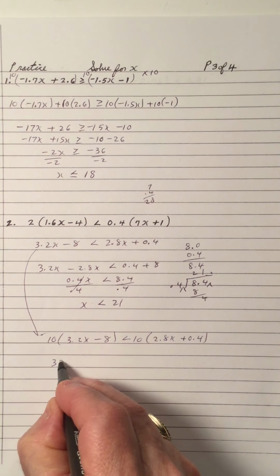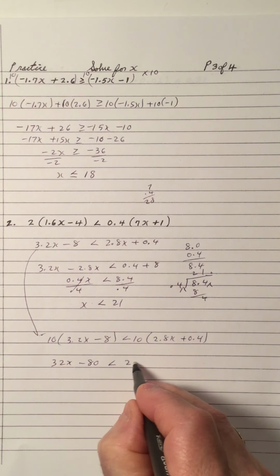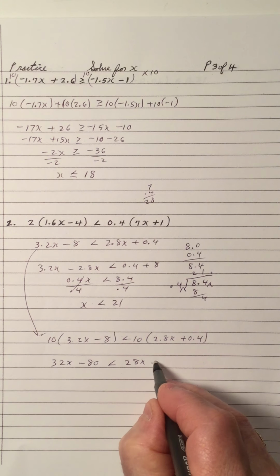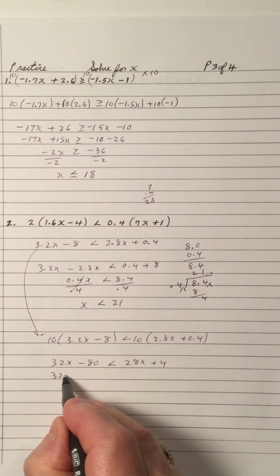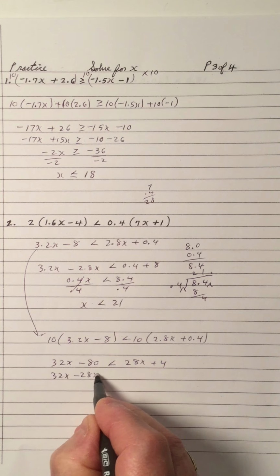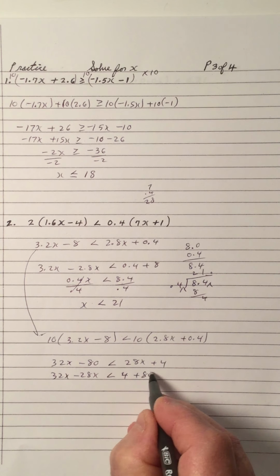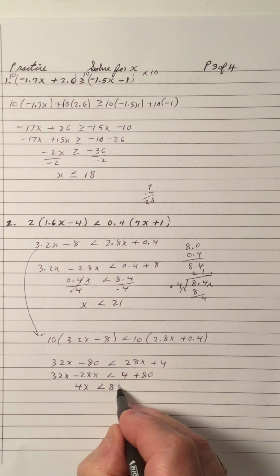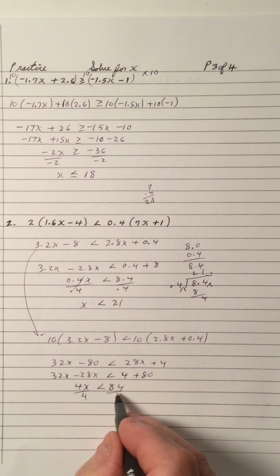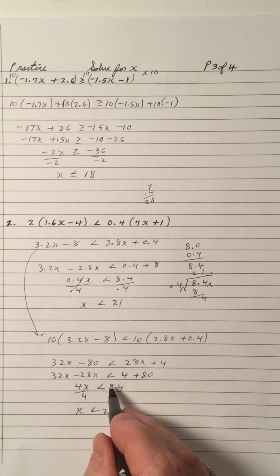And that gives me 32x and 80, 28x, and a 4. And it gives me 32x minus 28x is 4 plus 80. And that gives me 4x less than 84. And I divide by 4, and you can see that you easily get 21.